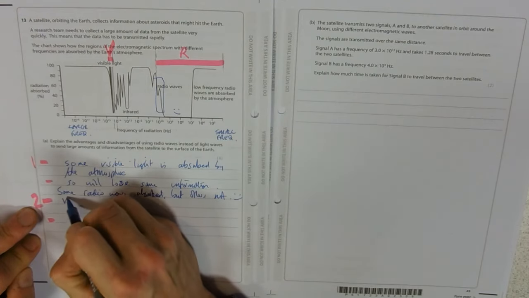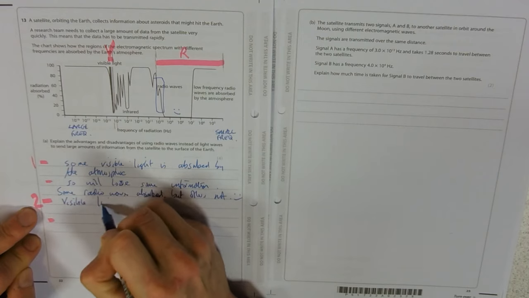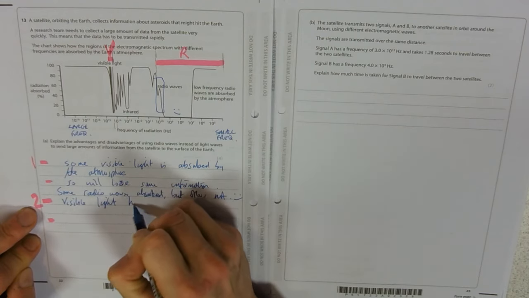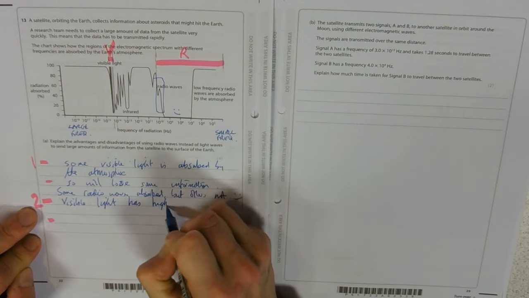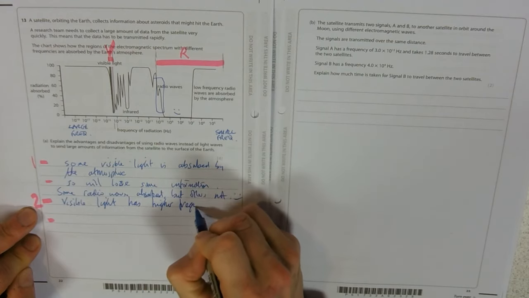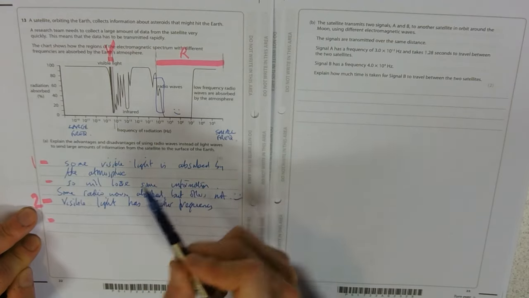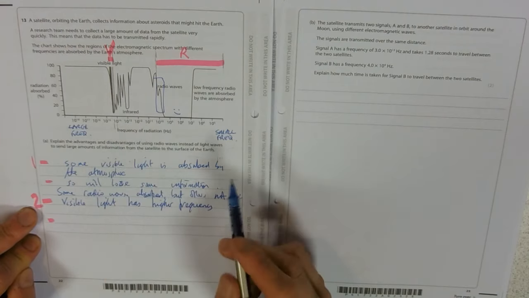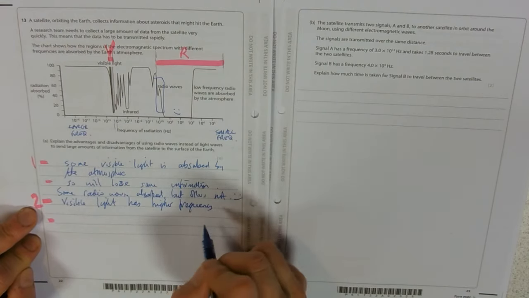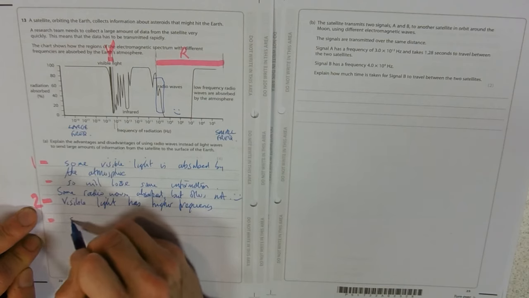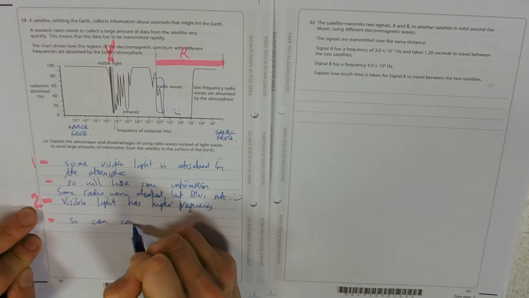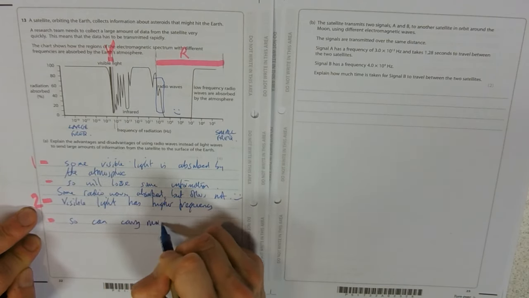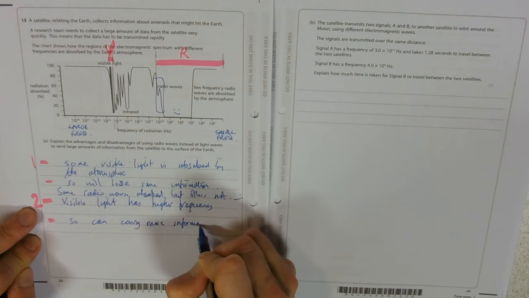So visible light has higher frequency, and some of you have got this the wrong way around. So that's the mark. So can carry more information.